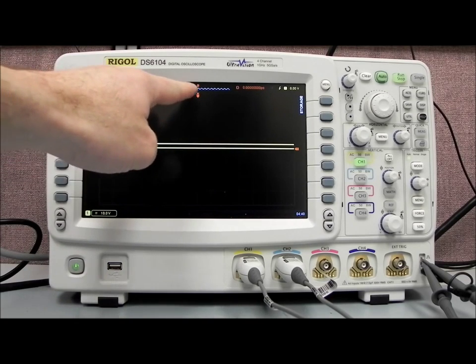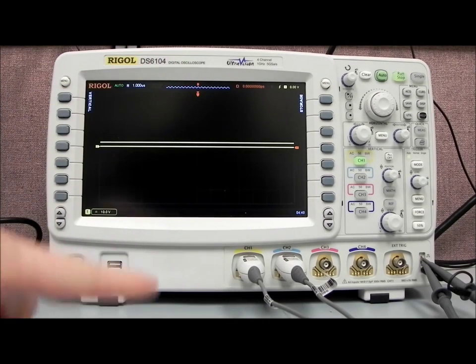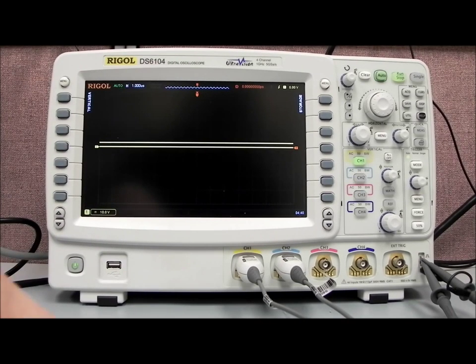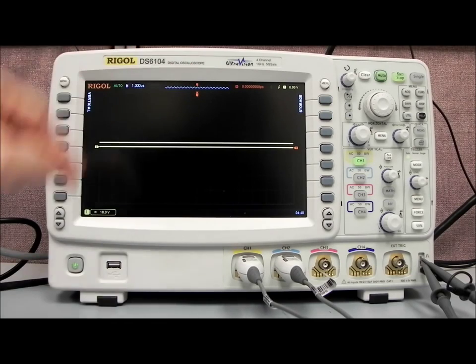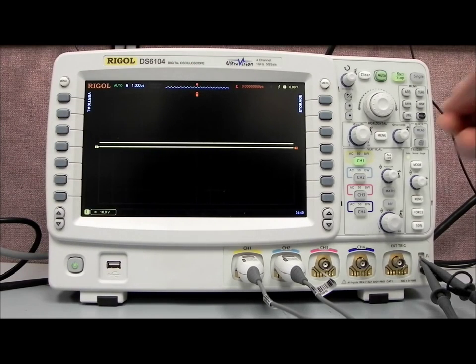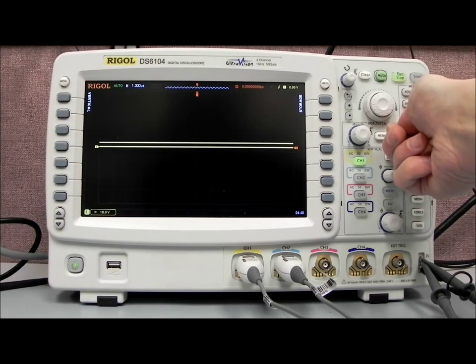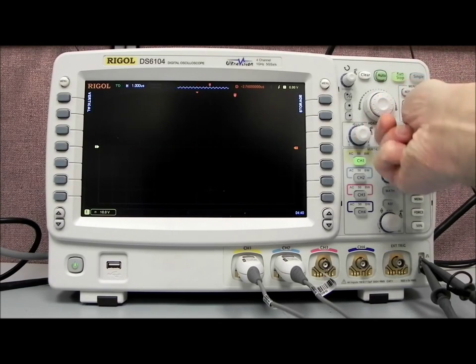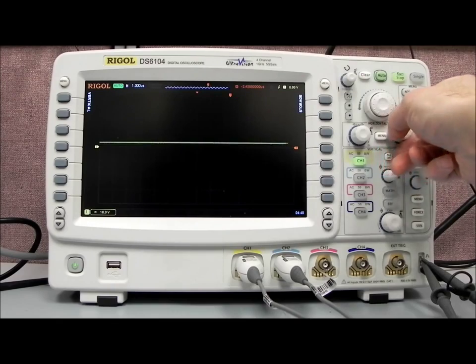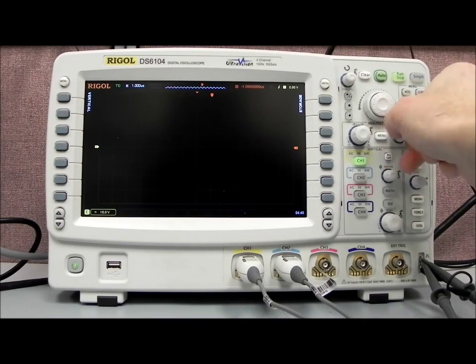Then we also have this squiggly line. The squiggly line denotes all of the waveform that is currently being collected in memory. That small orange badge with a T in the center denotes the trigger point. If we go over to the horizontal position, we can move that trigger with respect to time, and you can see that we're then moving in the waveform as well as on the main display.